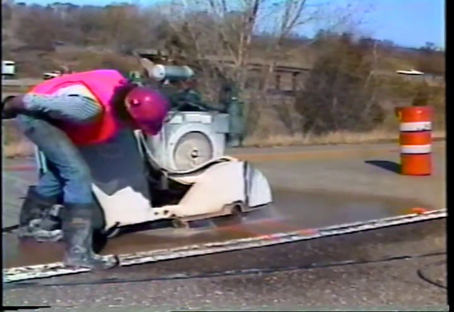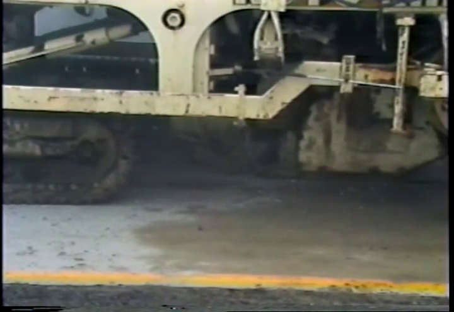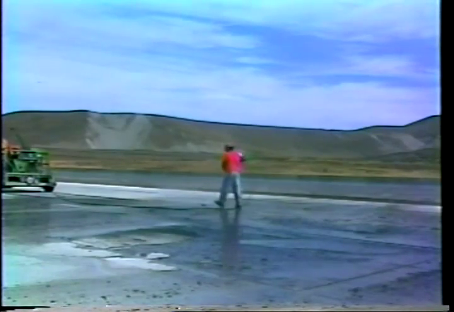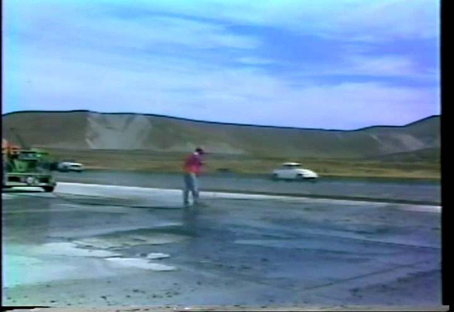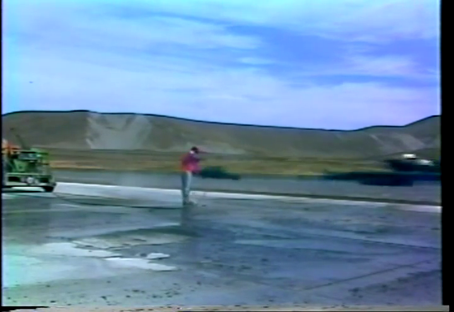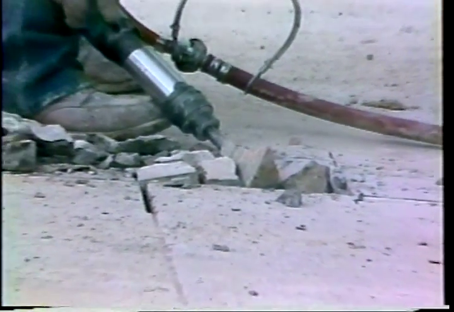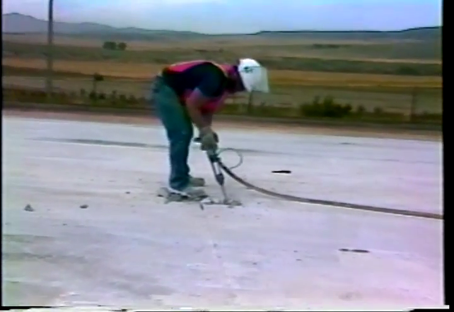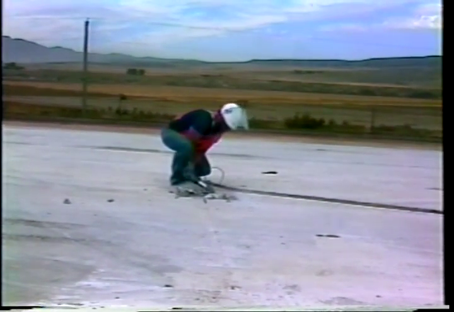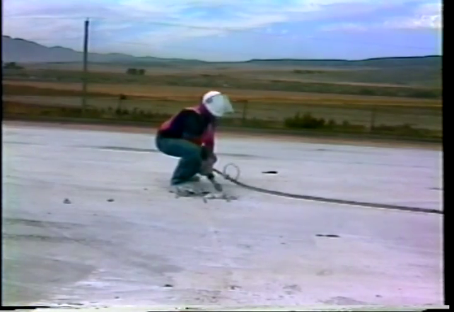The deteriorated concrete can now be removed by sawing and chipping, cold milling, or water blasting. Regardless of which method is used, it's important that all unsound concrete be removed. The depth of removal, however, should not extend below the top third of the pavement. Deterioration extending any further may indicate the need for full depth repair.